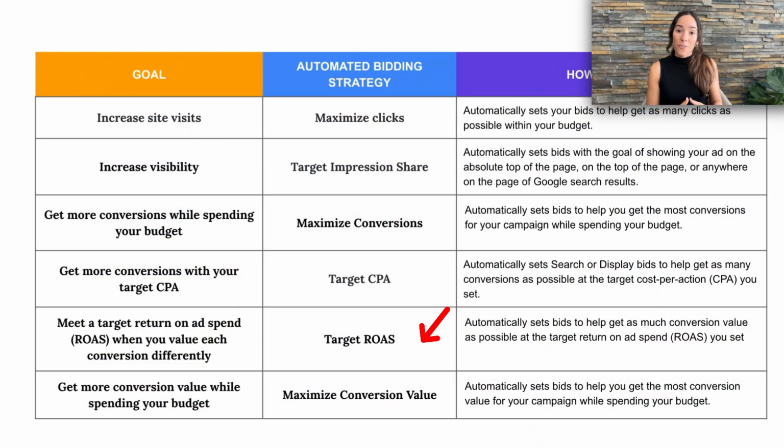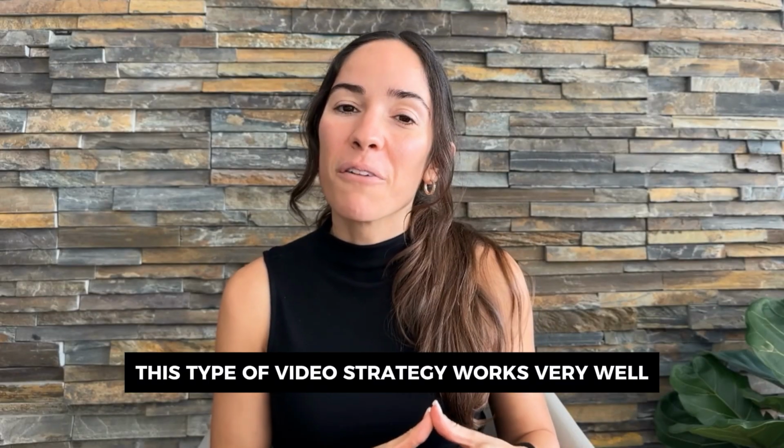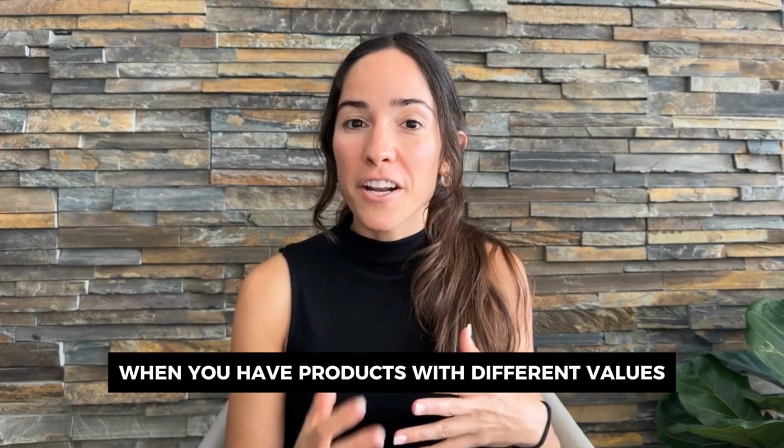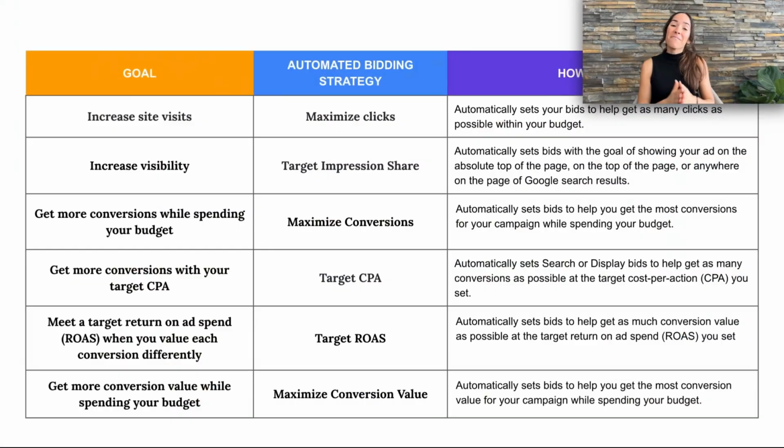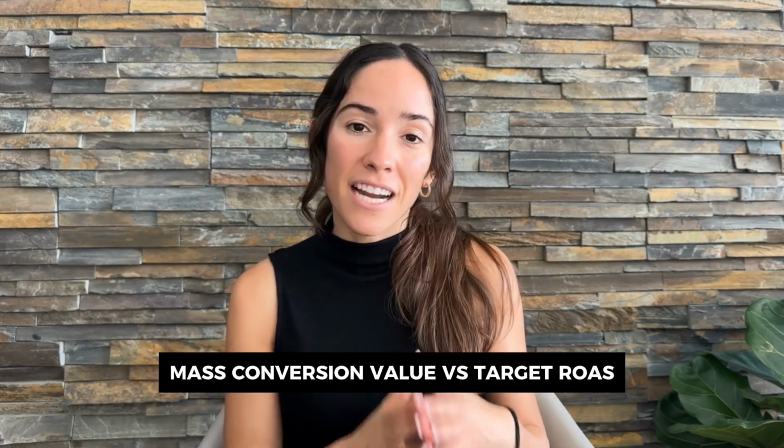Then we have target ROAS. Target ROAS is basically telling Google, I want to get X amount back for every dollar that I spend. So if you want a target of 5, you're saying I want to get $5 back for every single dollar I spend on Google Ads. This type of bid strategy works very well for e-commerce when you have products with different values. Finally, we have maximize conversion value. So you're telling Google, get me as much conversion value as possible while spending my budget. Now, the difference between the max conversion value and target ROAS is that one prioritizes profitability.